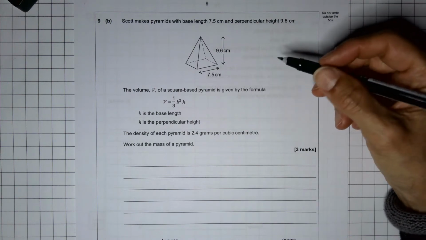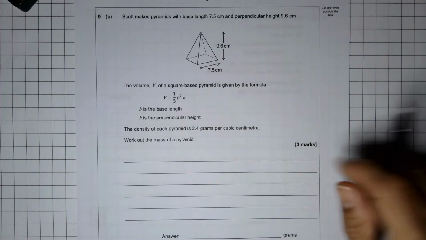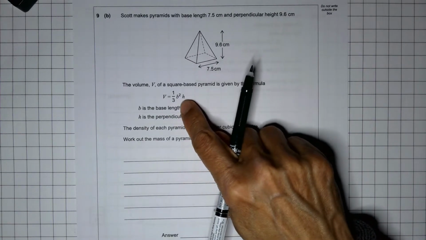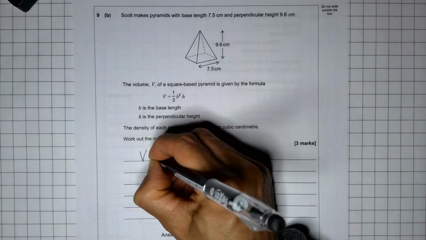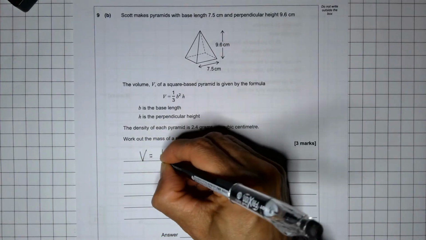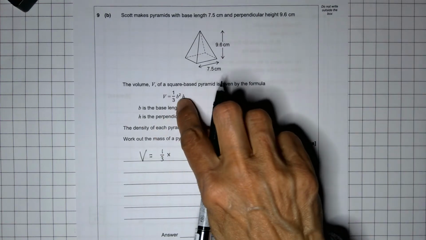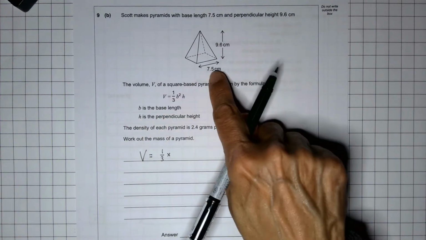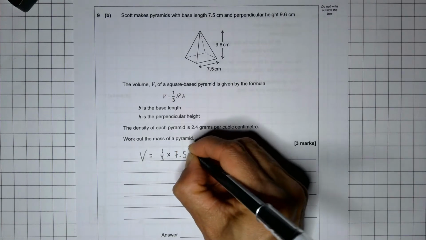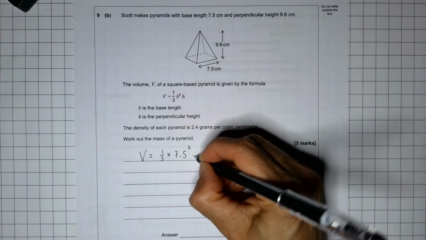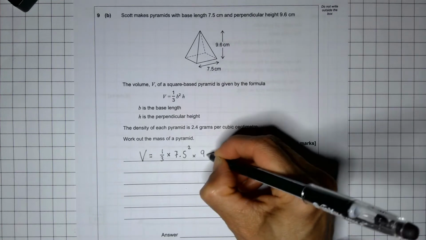Okay, well, first things first, we're going to have to use this formula to work out the volume. So we're going to write it down. So the volume of one of these is 1/3 times b squared, and b was the base, and the base is 7.5. And then they tell us to square it. And you multiply it by the height, and the height is 9.6.